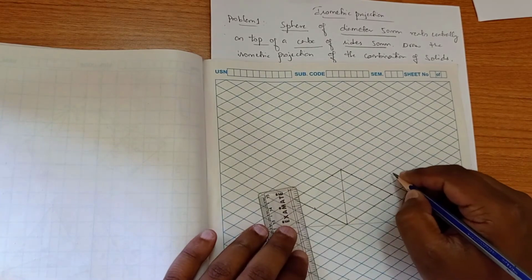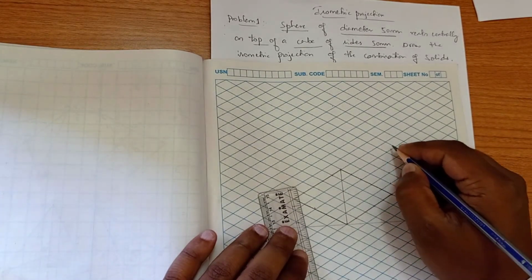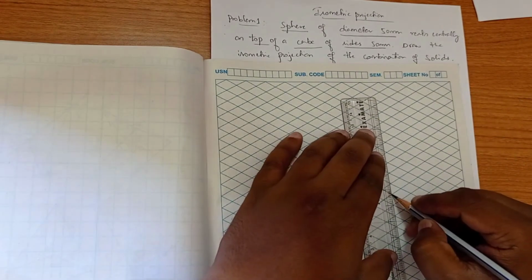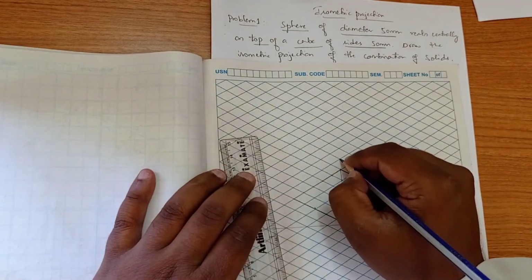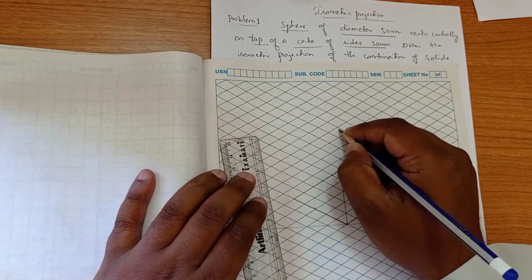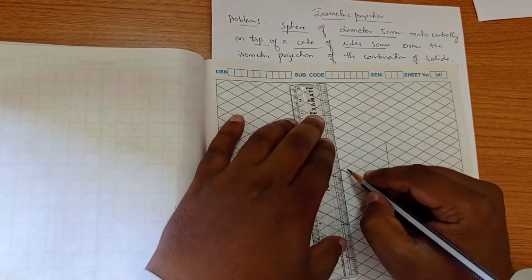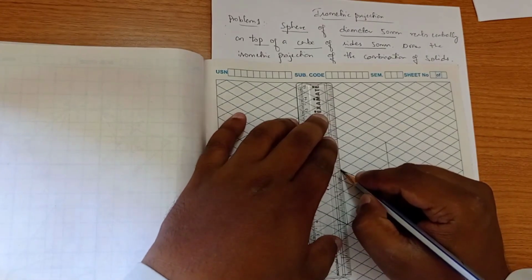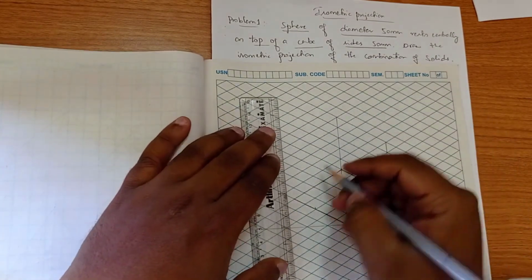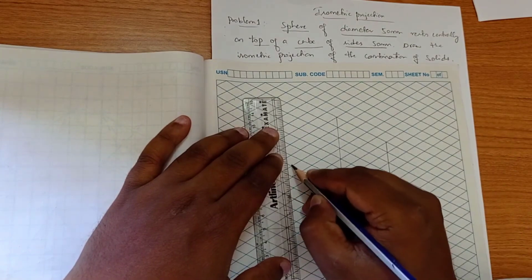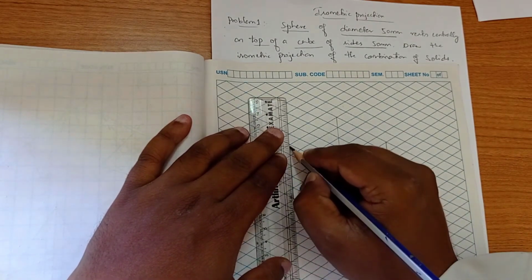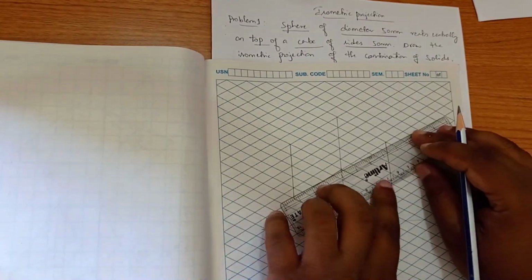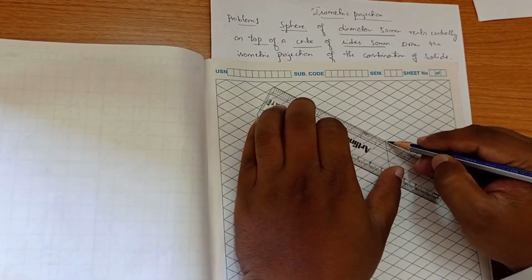Same thing here, 1, 2, 3, 4, 5, and the same at the other corners. Now we have to join up the top face of the cube.